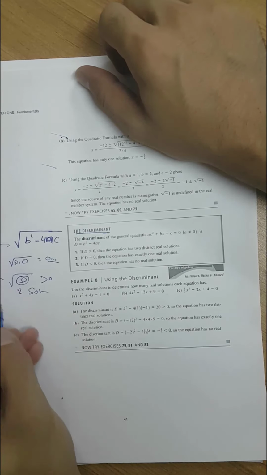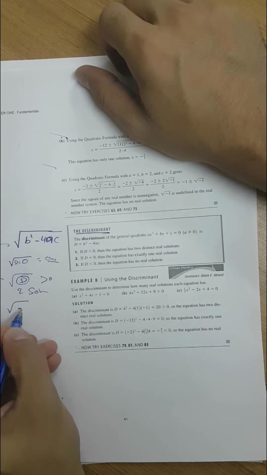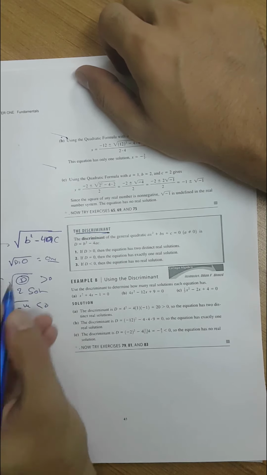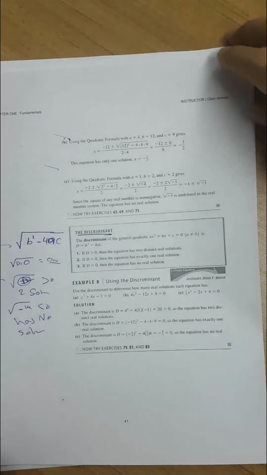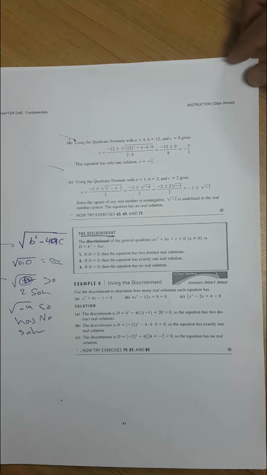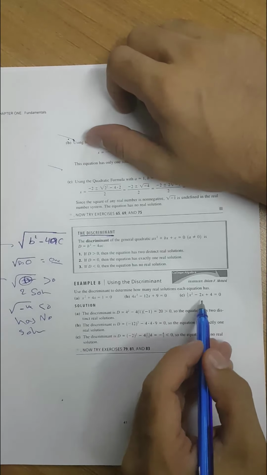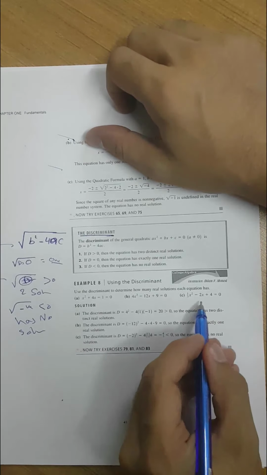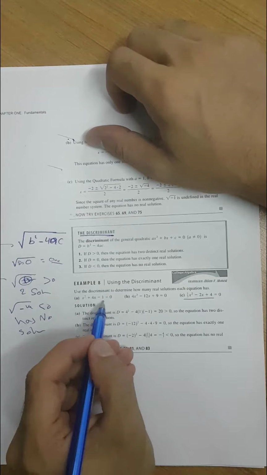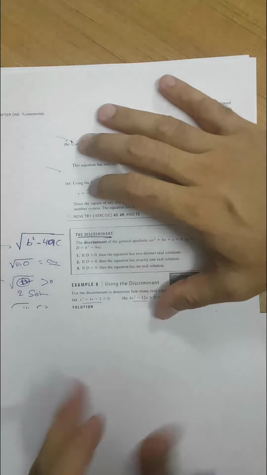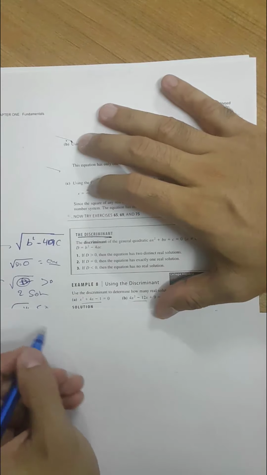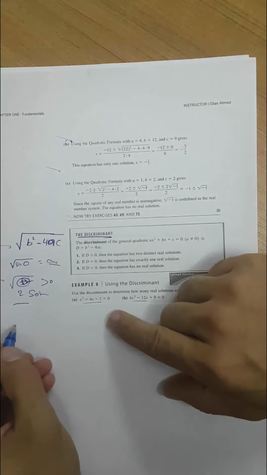In case it is smaller than 0, meaning negative, we say it has no solution. So we cannot say every quadratic equation has a solution. No. For example, C here, okay, and here and there. Now I am solving for you. In this one, quickly, maybe in the exam I say solve this one. You try to do your best.